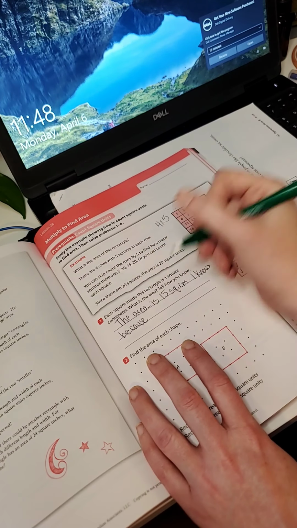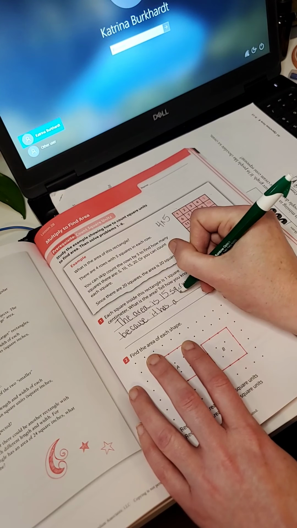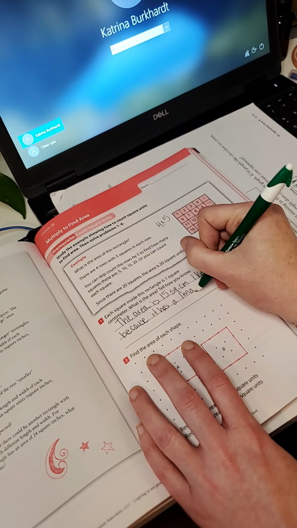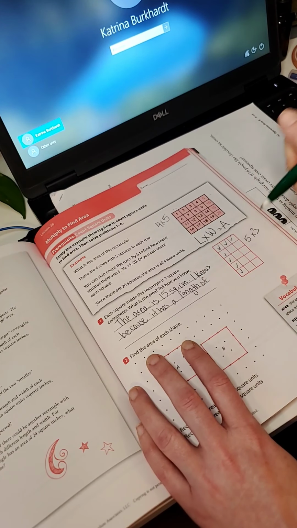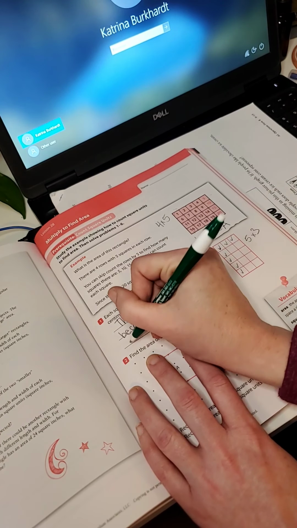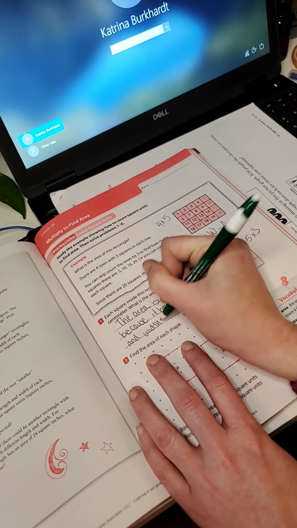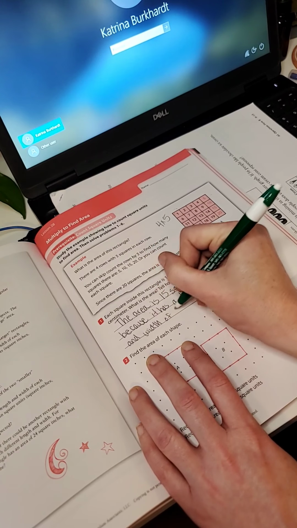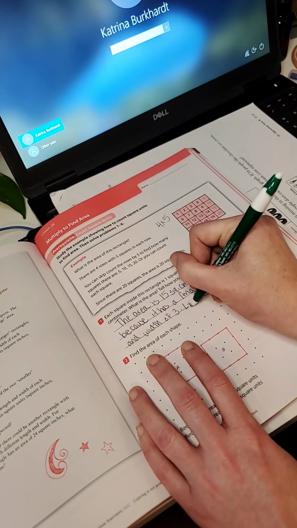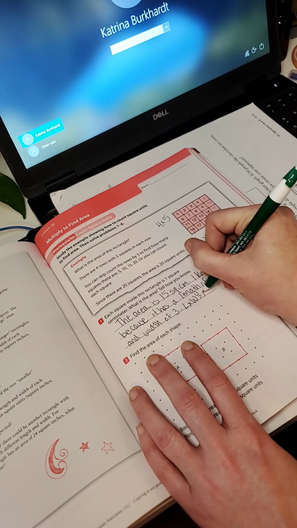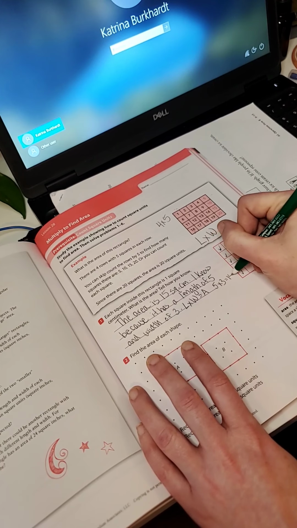Because it has a length of 5 and a width of 3. Length times width equals area. 5 times 3 equals 15.